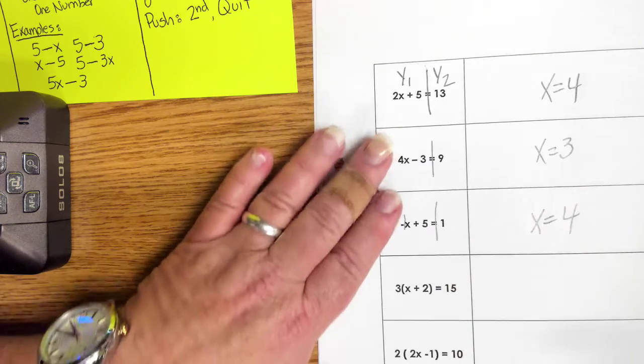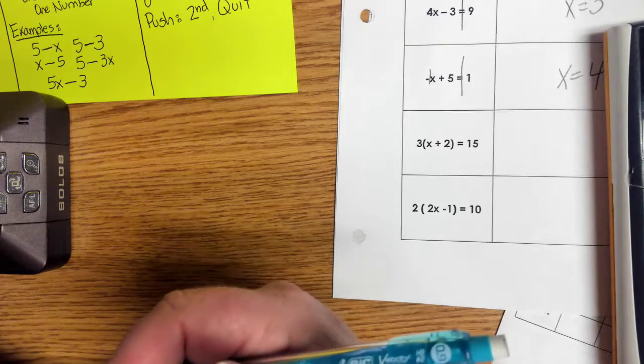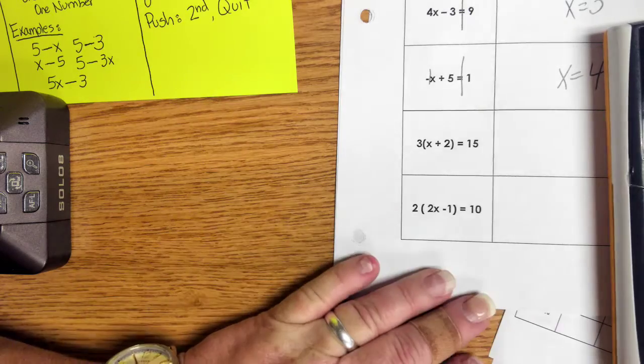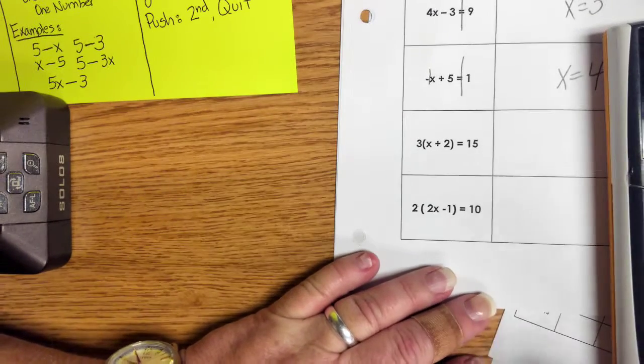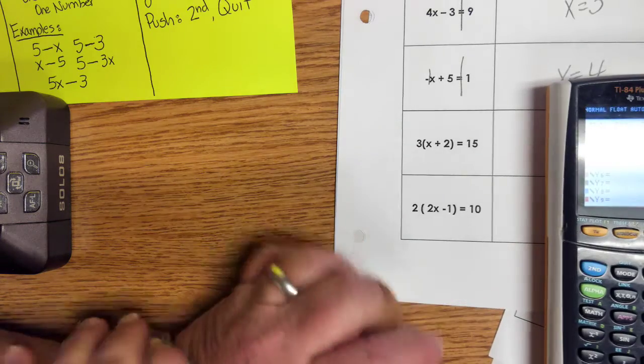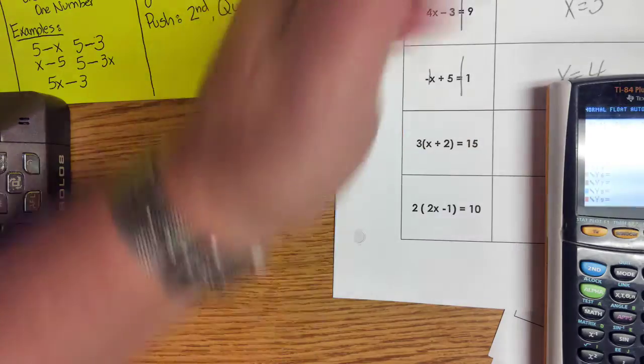All right, this one. You have to put it in just like you see it, okay? Just like you see it, and it'll work just fine. So let's go back to Y equals, clear, down, clear, go up. This is distributive multiplication. It's 3 times x and 3 times 2.